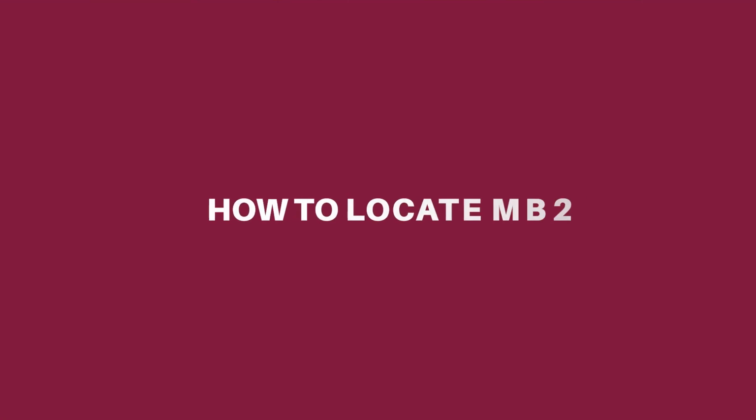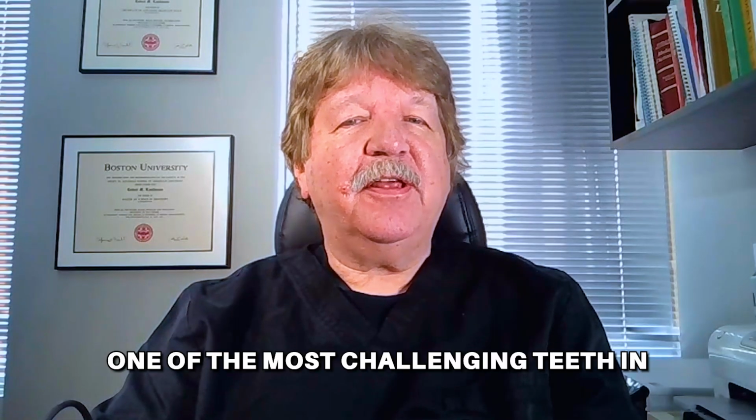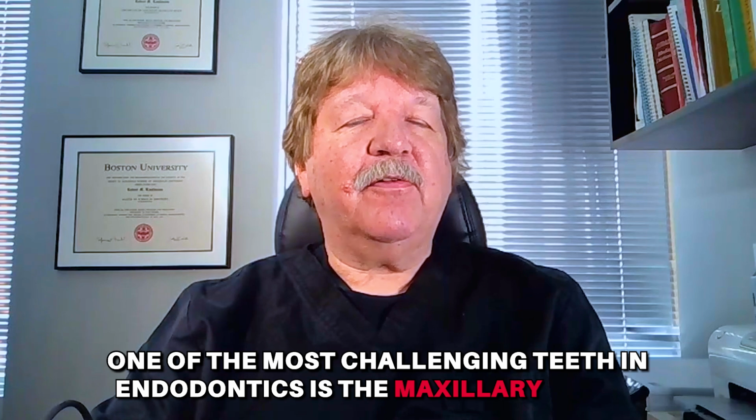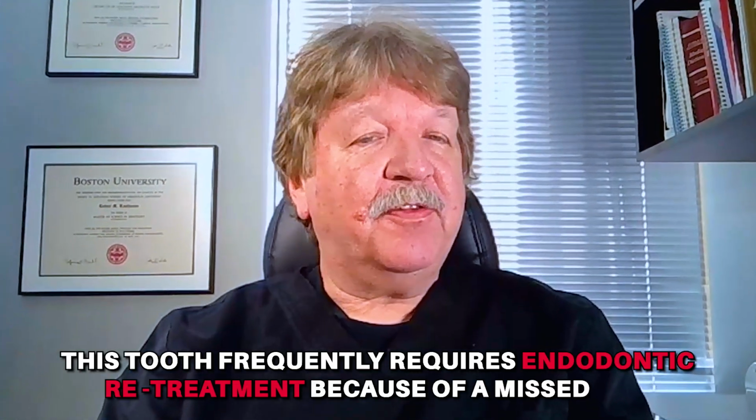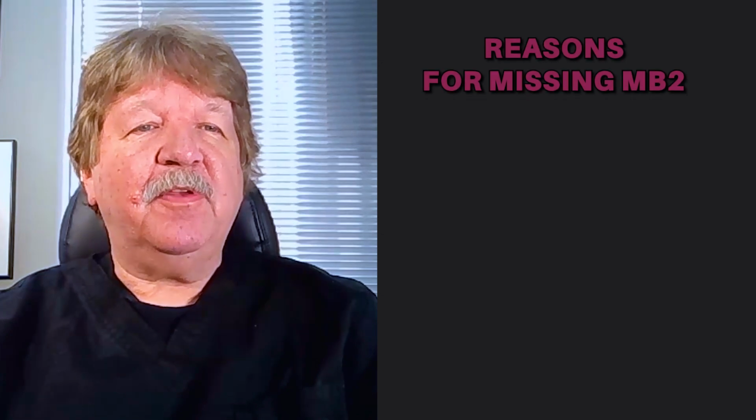In this session, we're going to find out how to locate MB2. There's no question that one of the most challenging teeth in endodontics is the maxillary molar. This tooth frequently requires endodontic retreatment because of a missed MB2. The reasons that clinicians miss MB2 are varied.